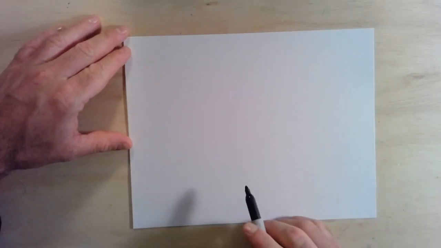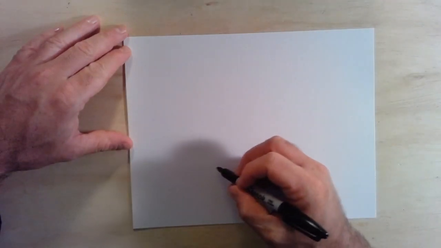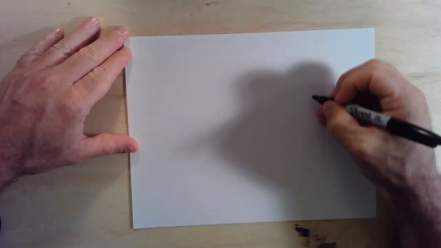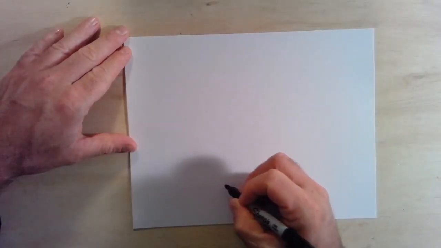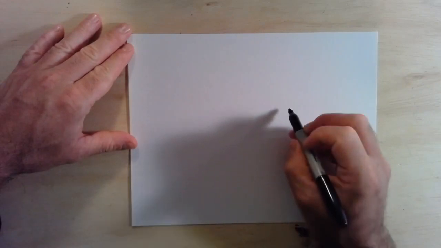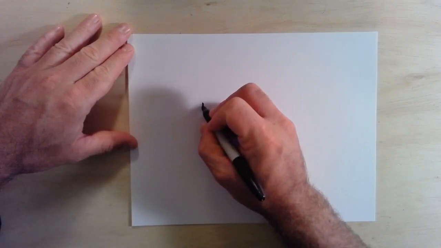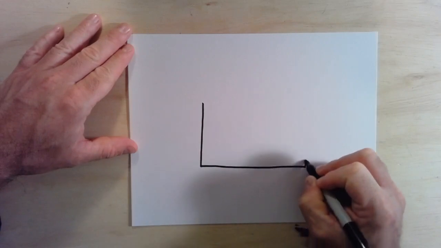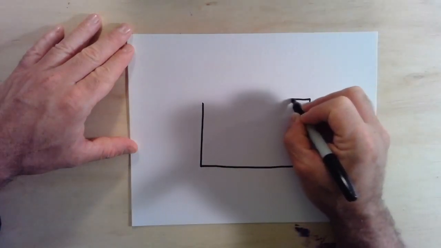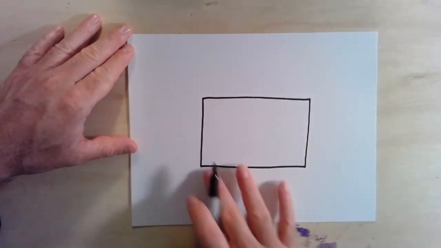And the first shape we're going to use is a rectangle. I think I've mentioned it before, but a rectangle is pointy on the corners. And to me, it's important to stop every time you change directions to get a good point. So I'm going to start here, down, stop, over, stop, up, stop, over, stop. And there I've got a nice pointy rectangle.